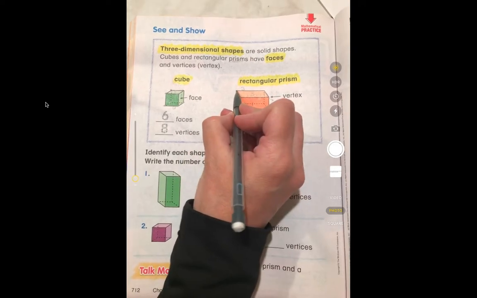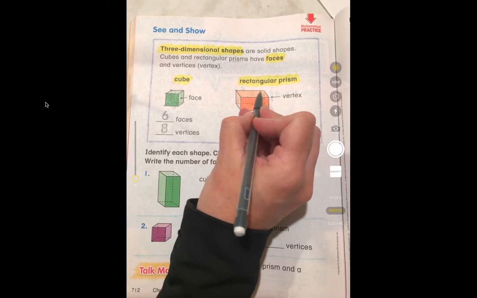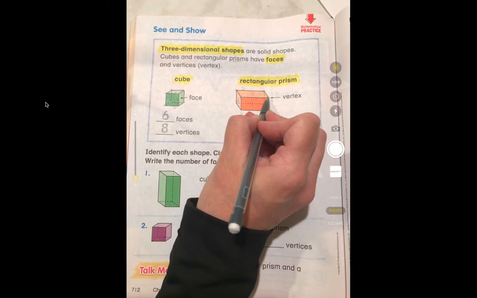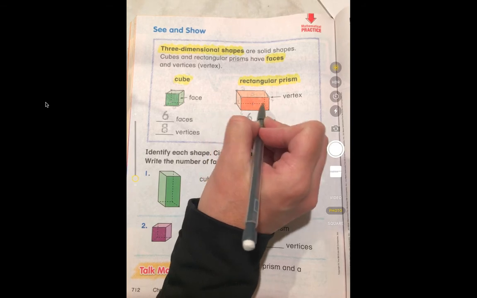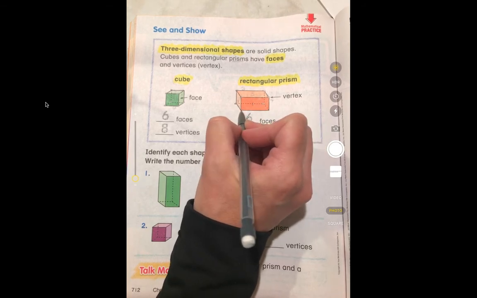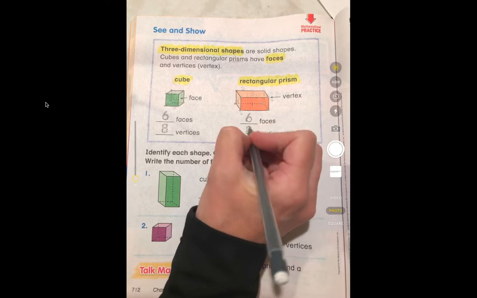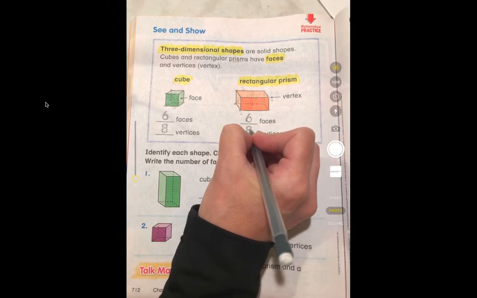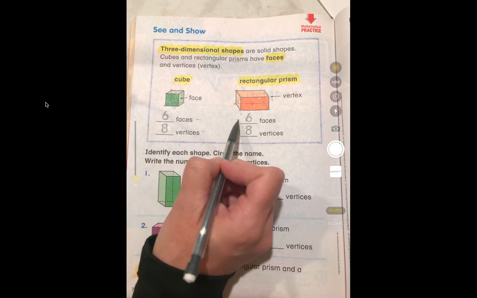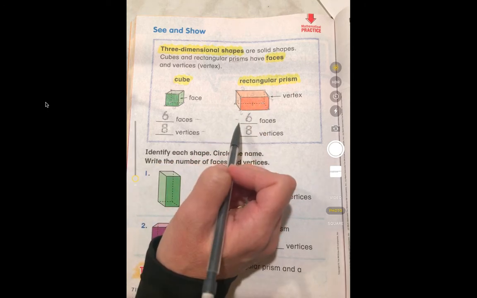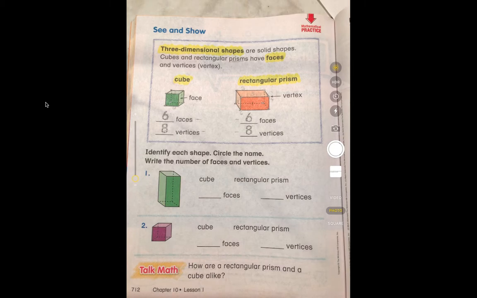Vertices, 1, 2, 3, 4. Remember where parts join. 5, now we're doing the bottom. 6, 7, 8. So notice that every cube has 6 faces and 8 vertices. Every rectangular prism has 6 faces and 8 vertices.